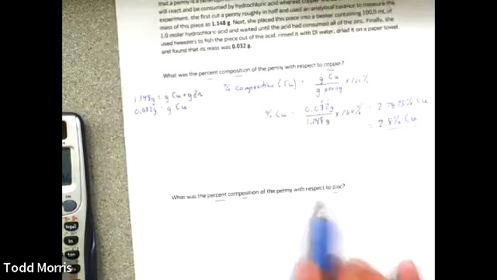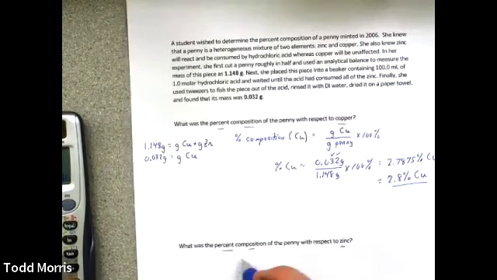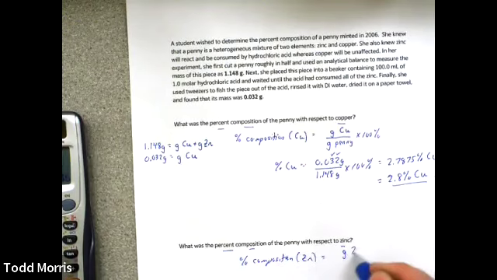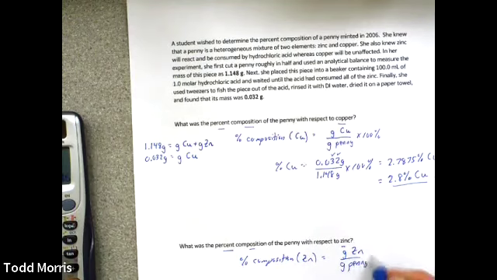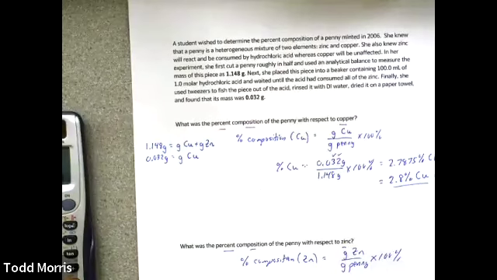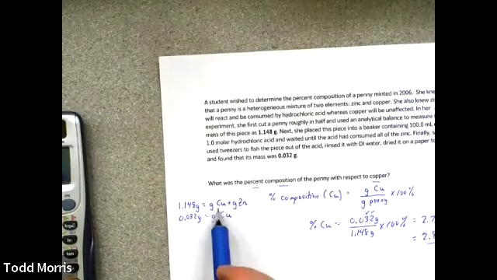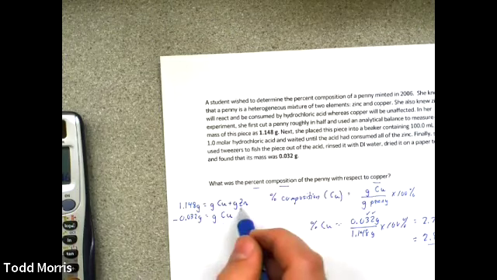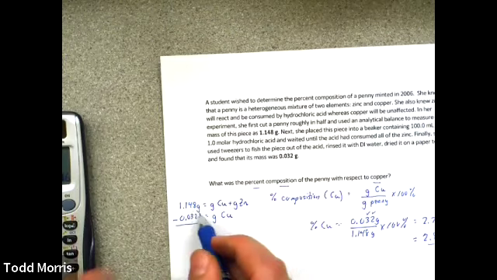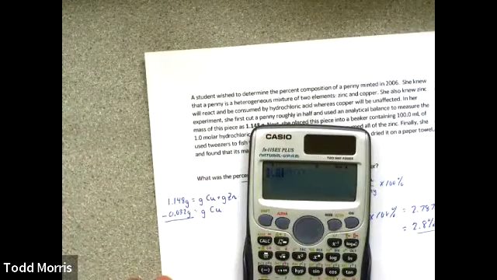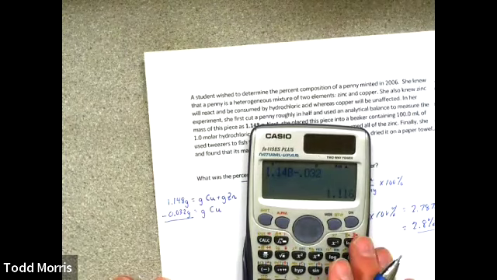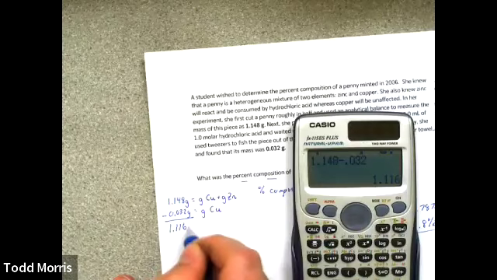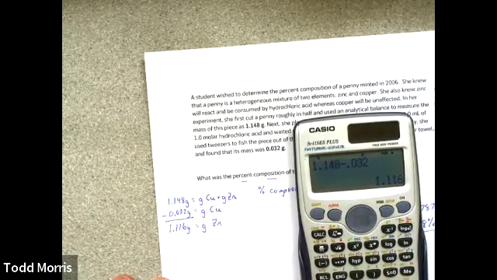Now let's do the same thing, but now with respect to zinc. So percent composition with respect to zinc is going to be the mass of zinc present in the penny compared to the mass of the penny itself times 100%. So our percent zinc, mass of zinc, well, what is the mass of zinc? Going back to our original numbers, 1.148 grams, that's the mass of copper plus zinc. If 0.032 grams is just the mass of copper, then what's not copper must be zinc. So subtracting 0.032 grams from 1.148, 1.148 minus 0.032 grams gives us a difference of 1.116 grams.